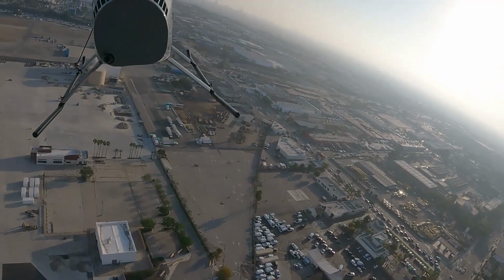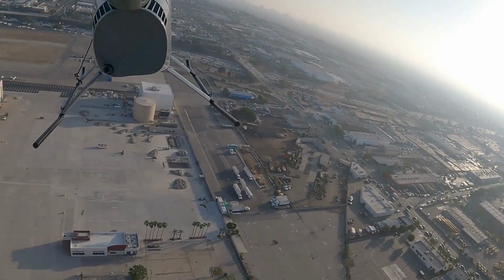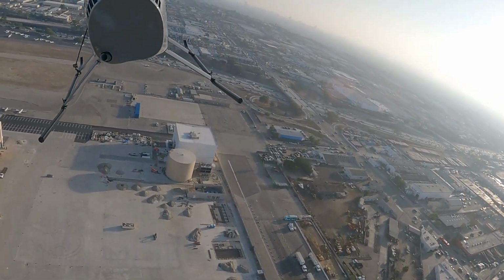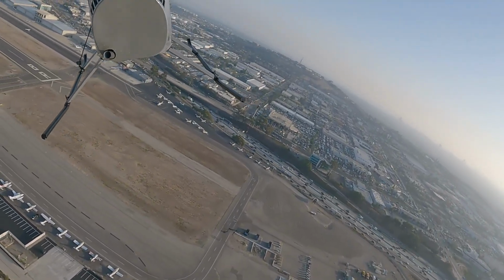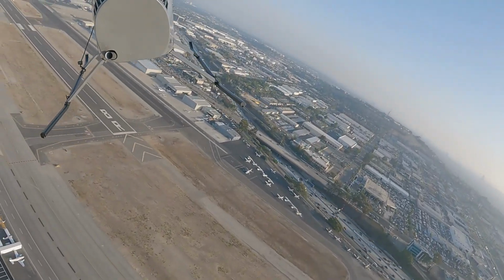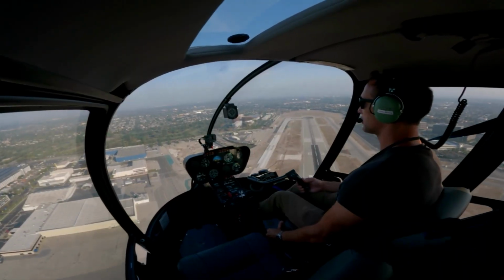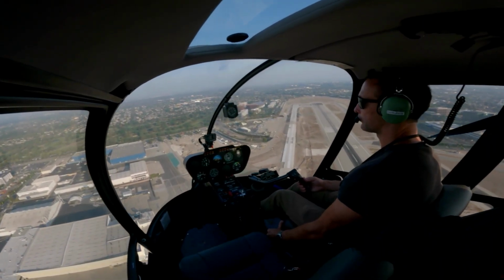Now, once we're up, we're just going to go around in the traffic pattern here. Onto our downwind leg. And here we are coming down. So now we're going to go for a normal approach.